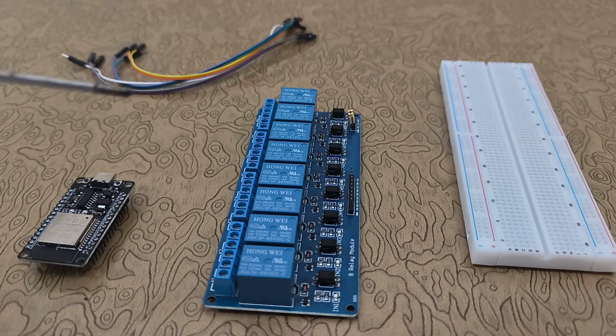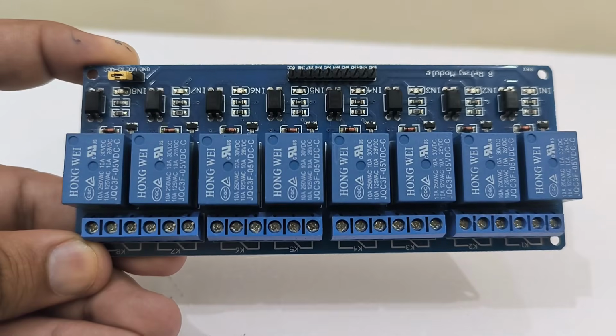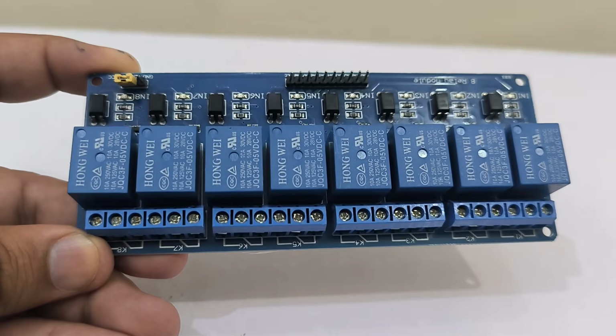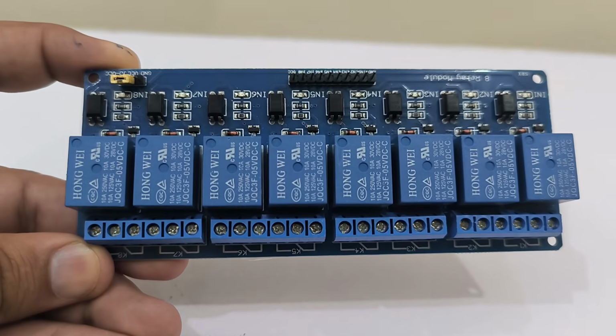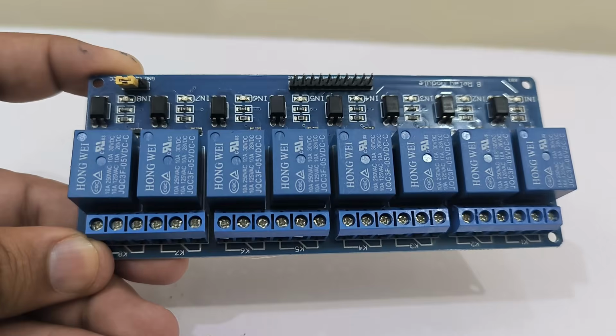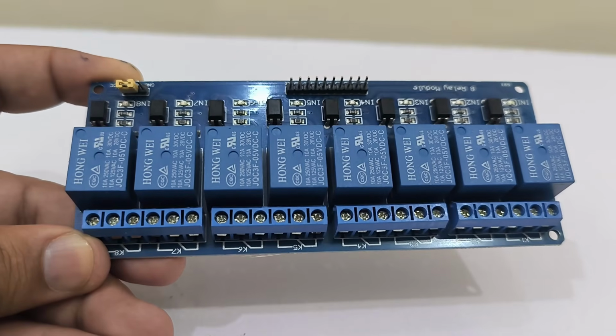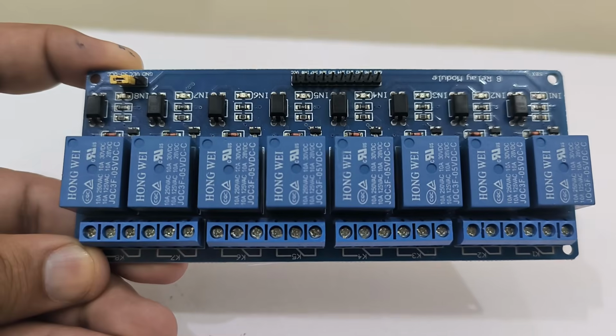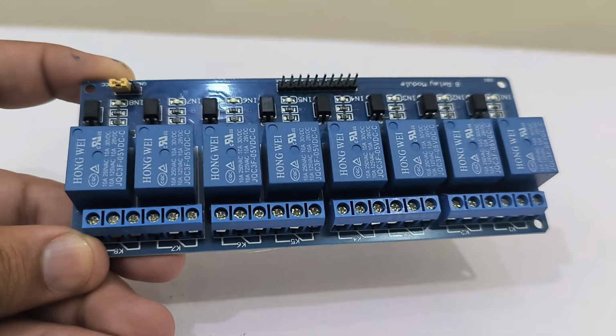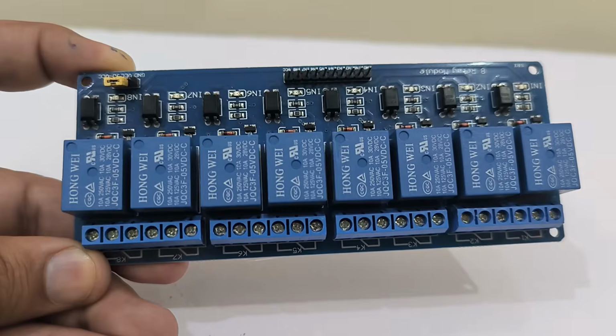We will require the following components for this project: ESP32, 8-channel relay module, breadboard, and some jumper wires. Now let's take a close look at the heart of this project, the 8-channel relay module. As you can see, this module contains 8 individual relays, allowing us to control up to 8 different electrical devices independently. Each relay acts like an electronic switch that can be controlled by the ESP32.